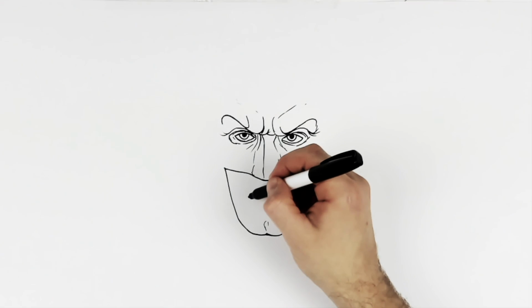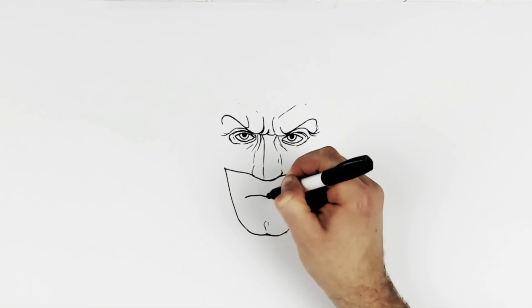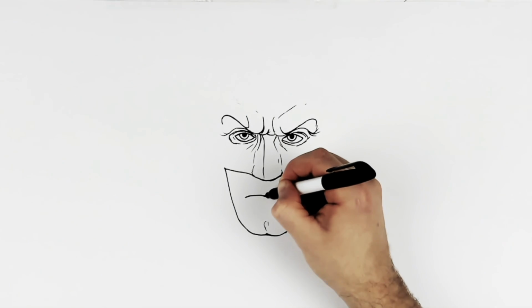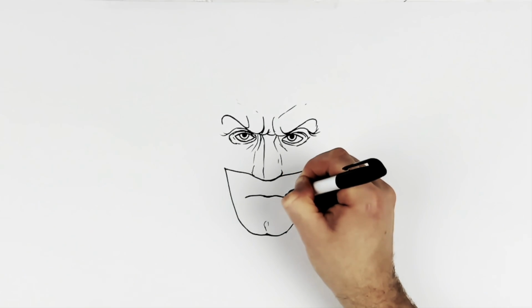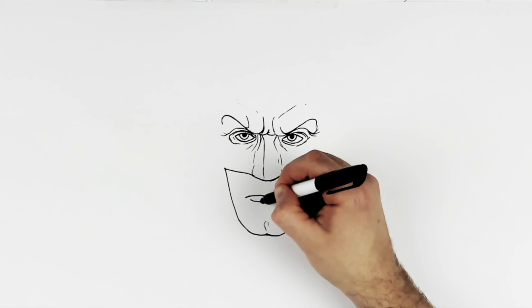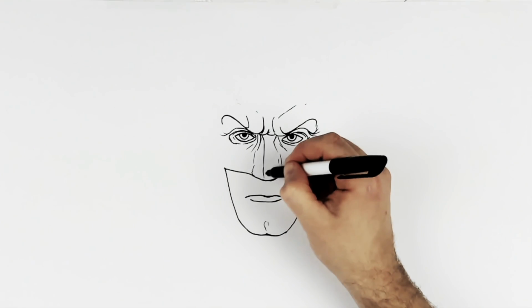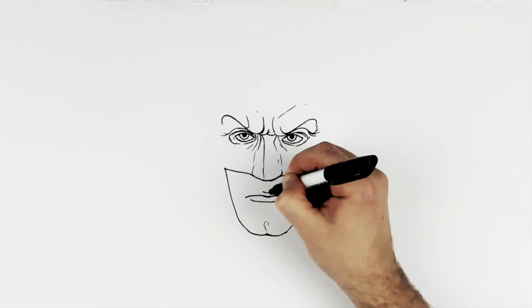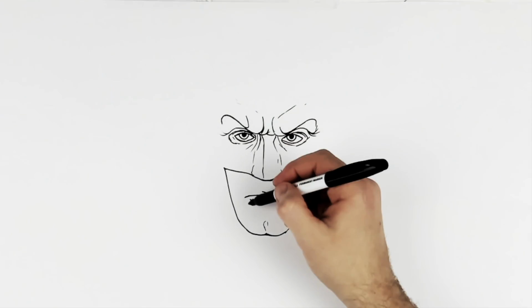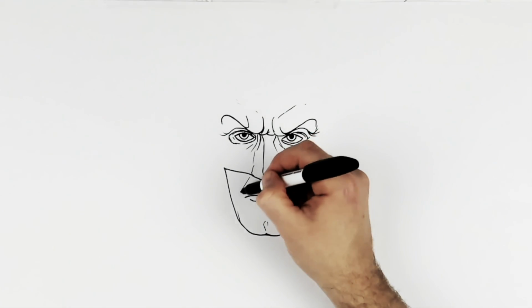And then his mouth just in here, so a real serious, flat kind of mouth. And bottom lip. And top lip. Like so. And you could have some lines just on the side of his face and his chin, just for his skin.